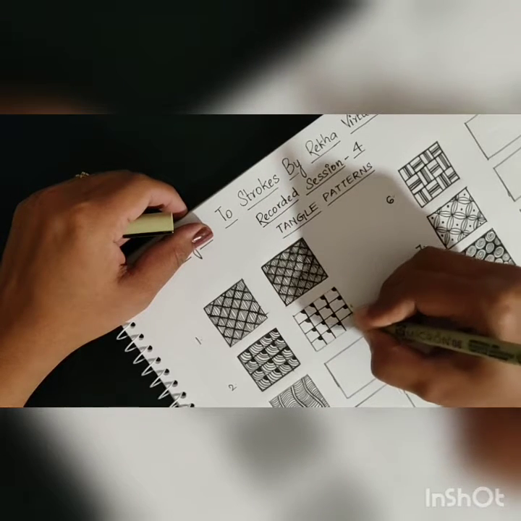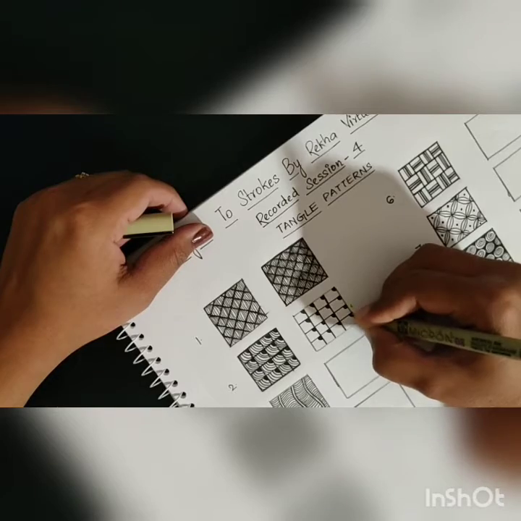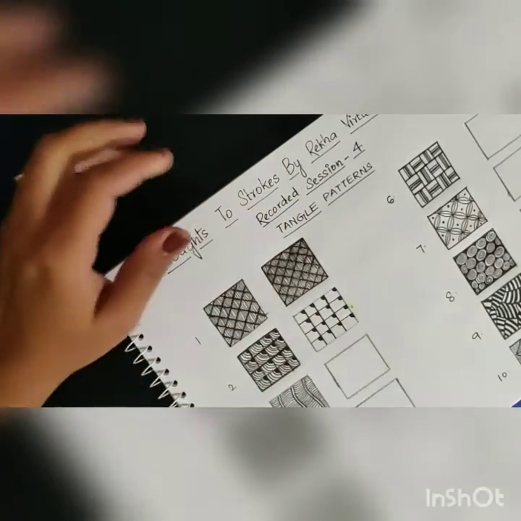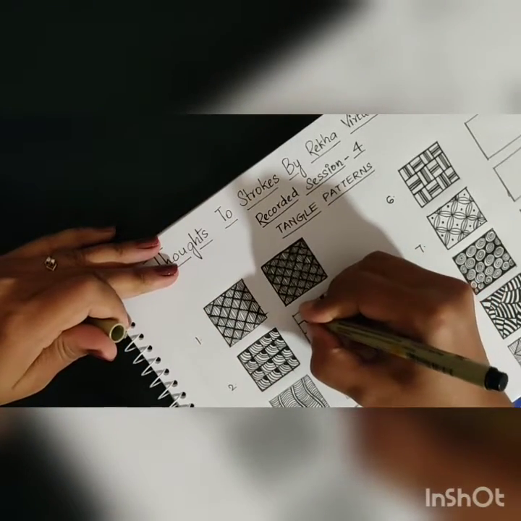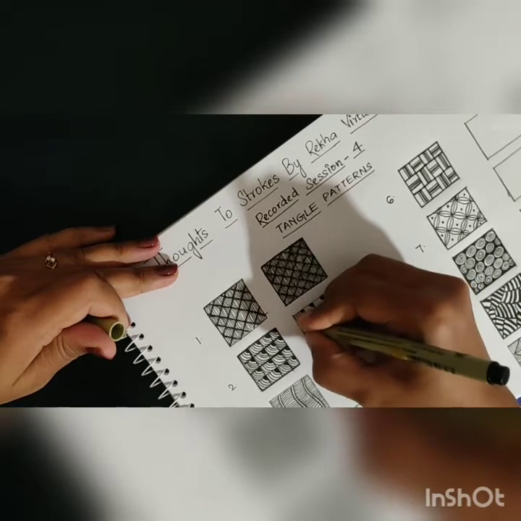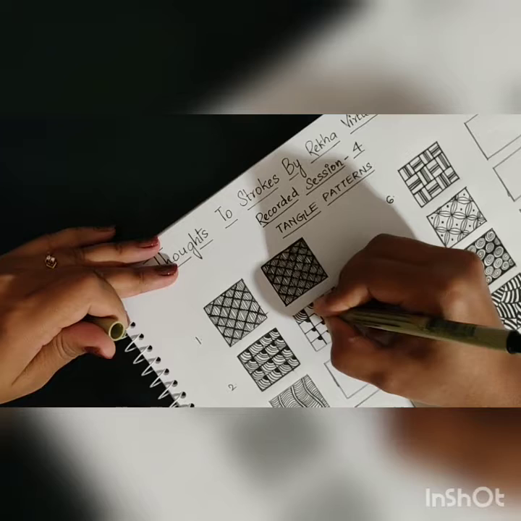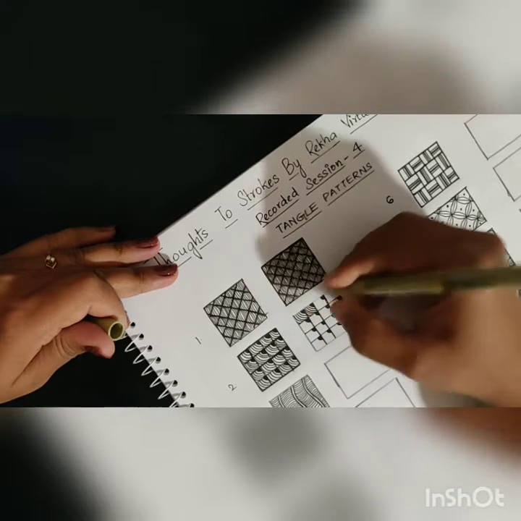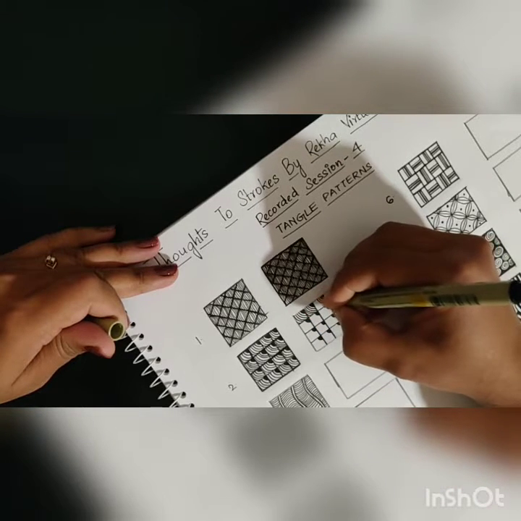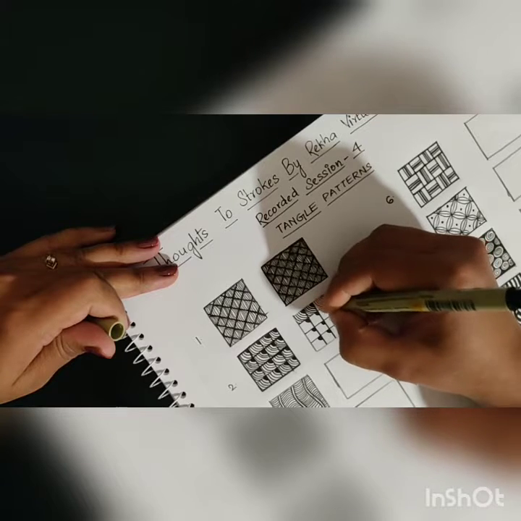So just forming the arc like this and fill it, and then subsequently you're going to just make parallel lines across it. Okay, very symmetrically till the end, just parallel to the arc shape. The curves have to be properly done, exactly parallel to each other.